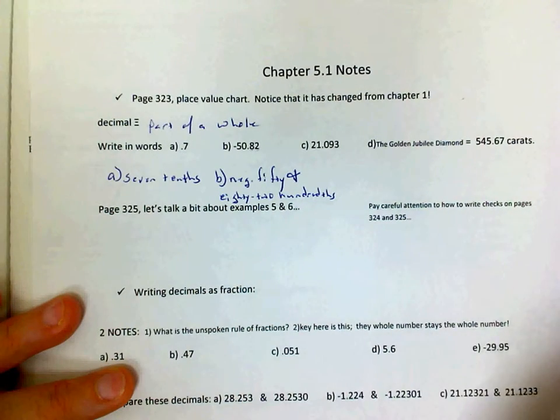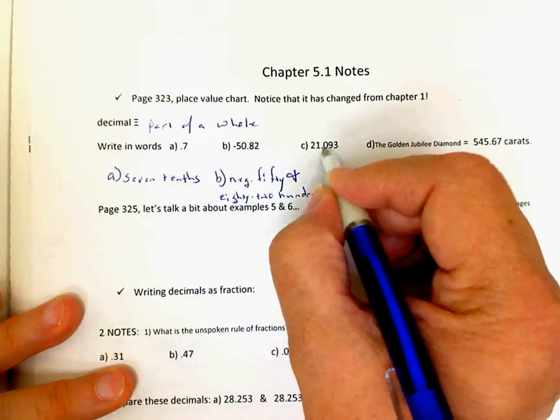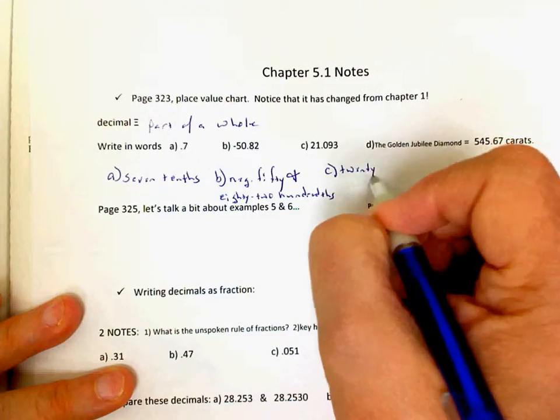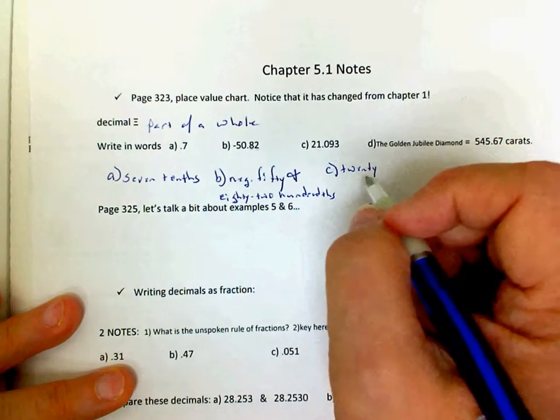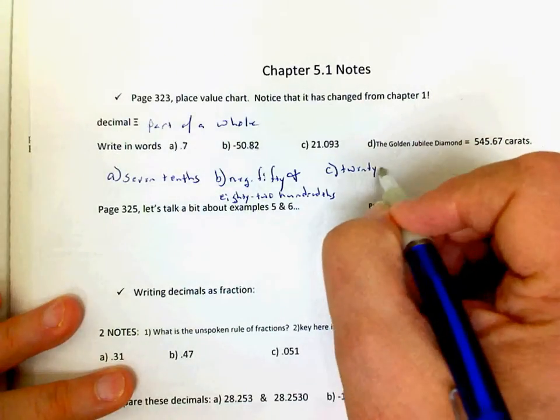Alright, number next. 21 and, so 20, and remember if we have a tens and a ones type placing, you have to put a hyphen between them.